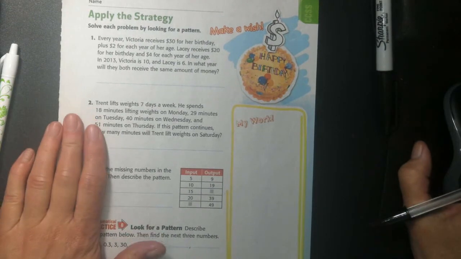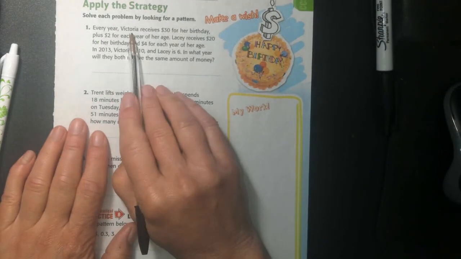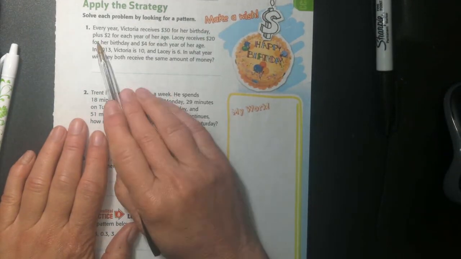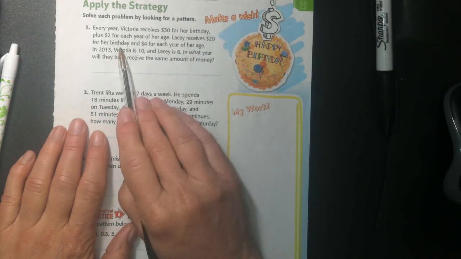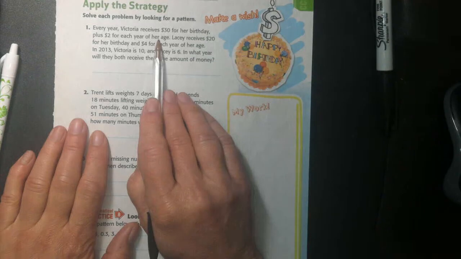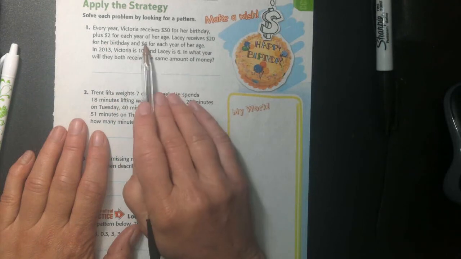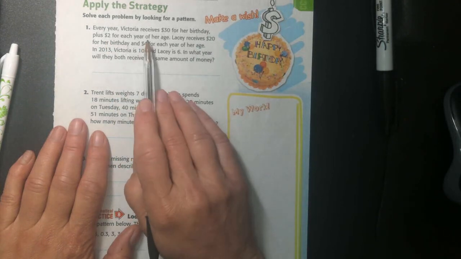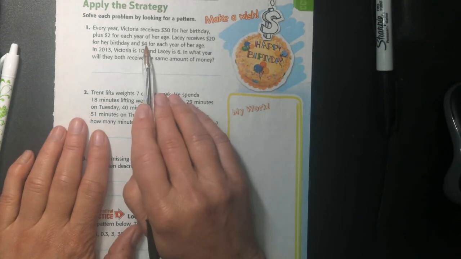So here is our problem. Every year Victoria receives $30 for her birthday plus $2 for each year of her age. Lacey receives $20 for her birthday and $4 for each year of her age. So Victoria is getting $2 for each year of her age: at age 1, $2, age 2, $4, age 3, $6. This one's getting $4, then $8, then $12, right? Every year she gets another $4.